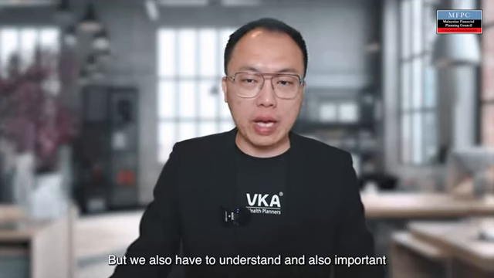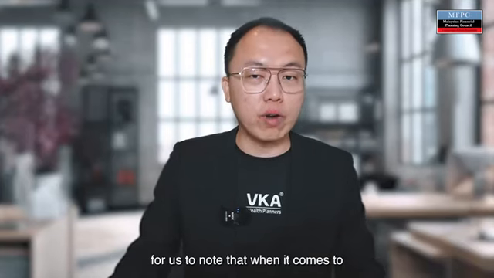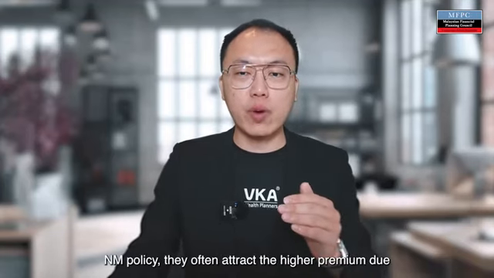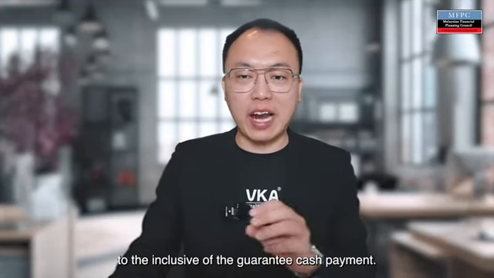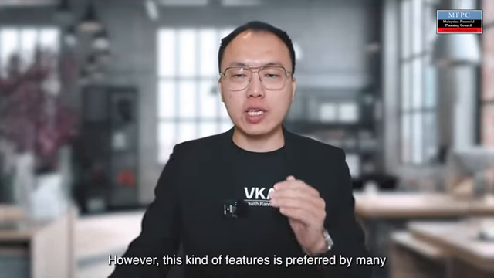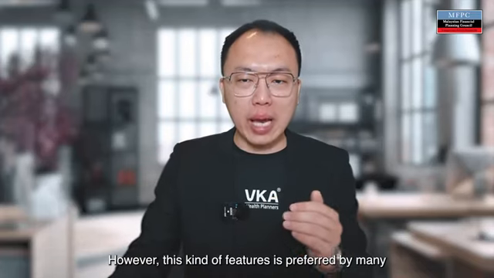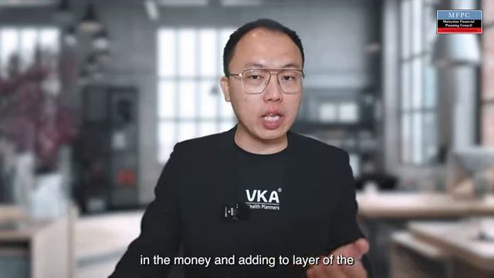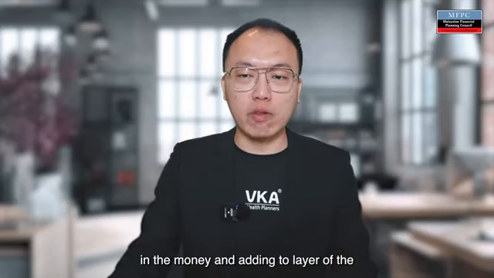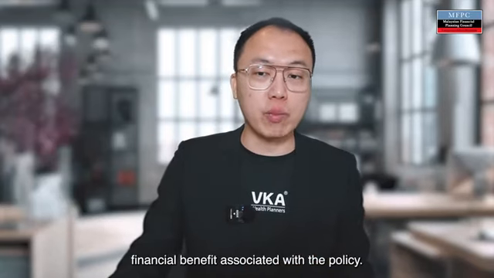But we also have to understand, and it's important to note, that endowment policies attract a higher premium due to the inclusion of the guaranteed cash payment. However, this feature is preferred by many in the market because it ensures a guaranteed sum of money and adds a layer of financial benefit associated with the policy.